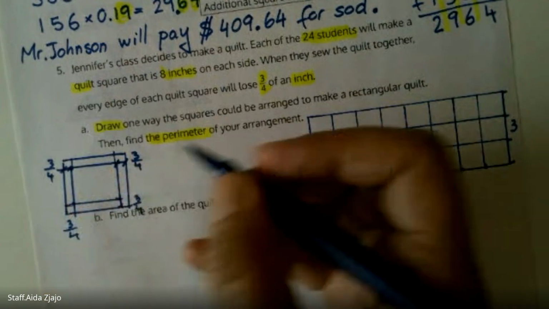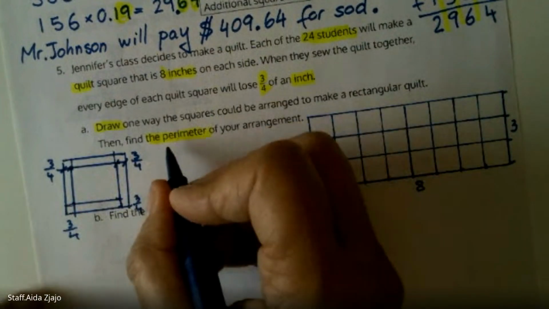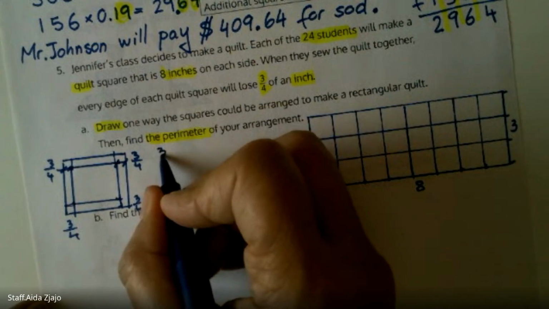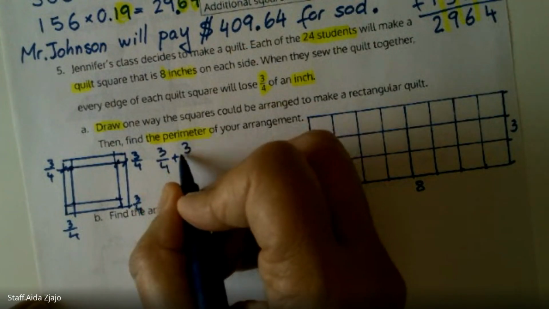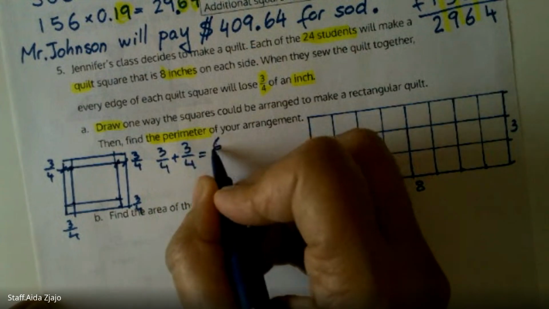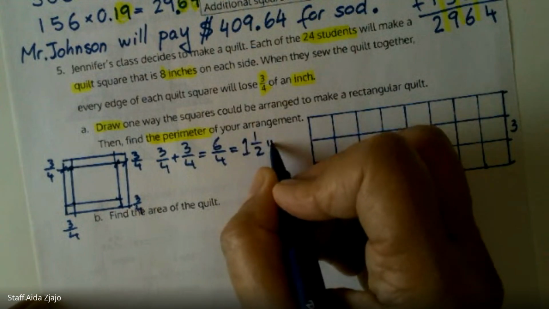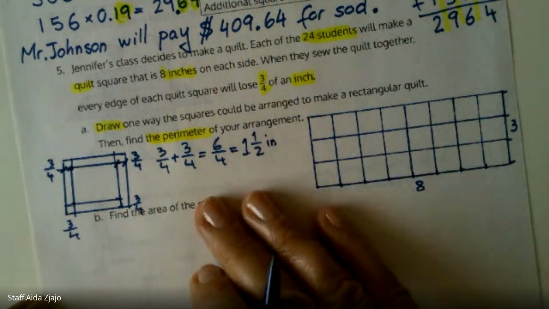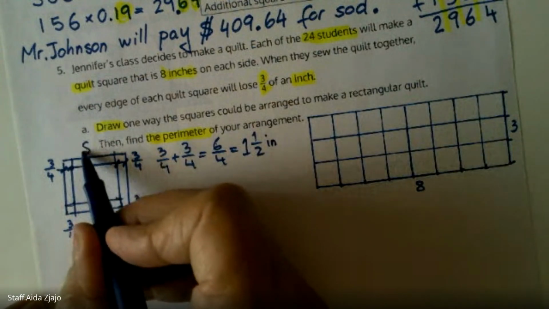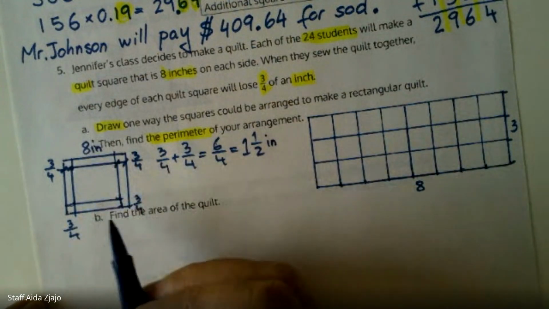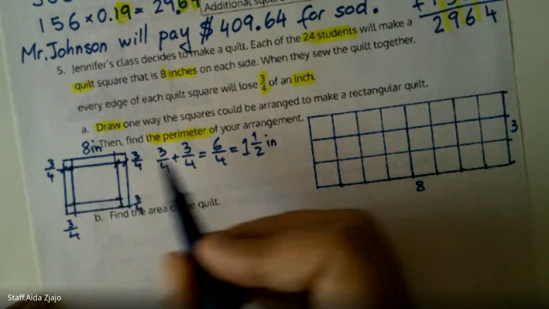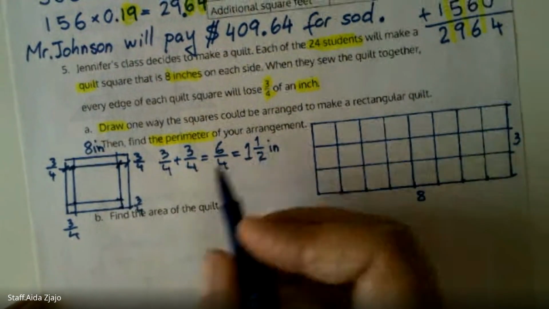So on each side you're going to lose 3/4 plus 3/4. That makes 6/4. That makes 1.5 inches lost. So instead of being 8 inches, it would now be inside 8 minus 1.5.